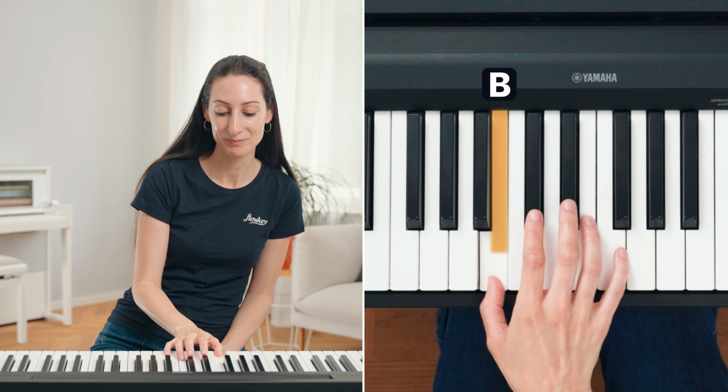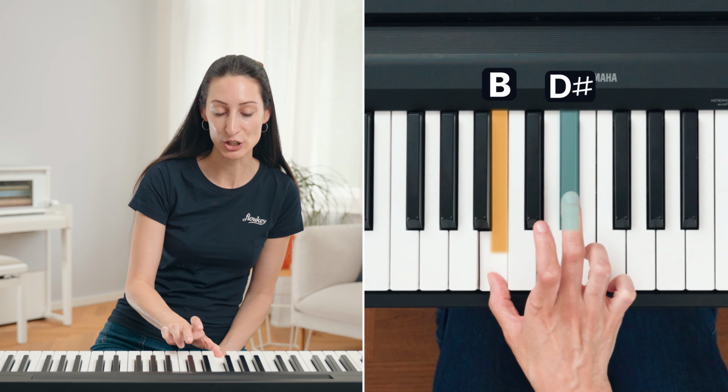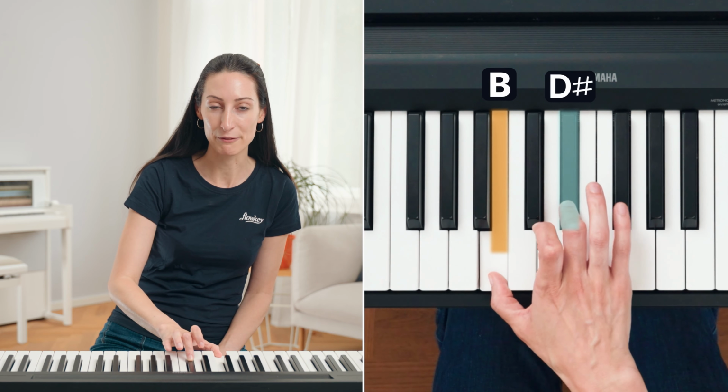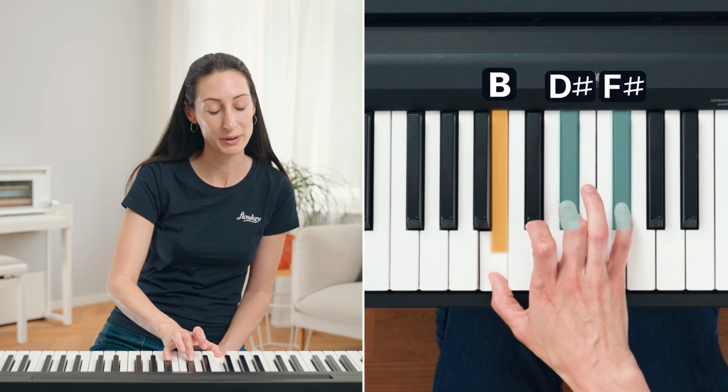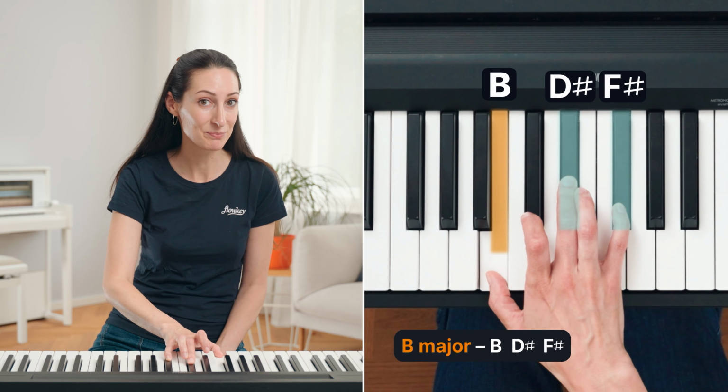Let's do one more on a different note just so you trust this recipe. Let's start on B. Now 2 whole steps up from there gets us to D sharp as our middle note. And then another step and a half from there gets us F sharp as our top note. So that's a B major chord. Same recipe, different starting note, but it works every single time.